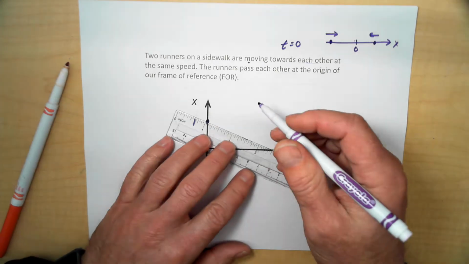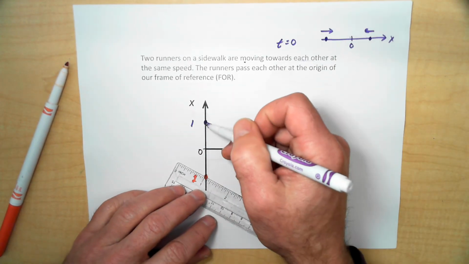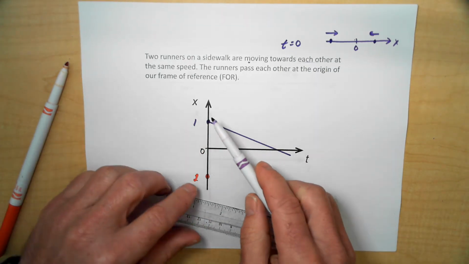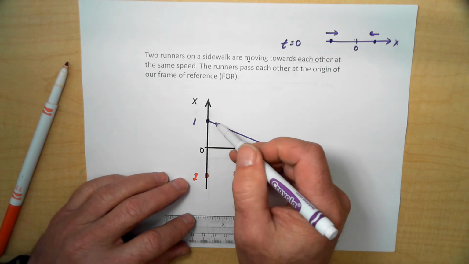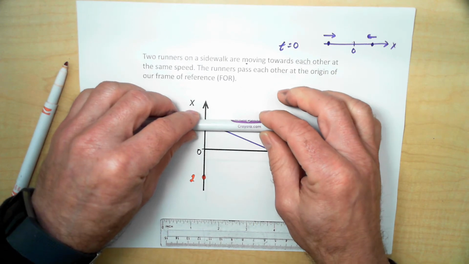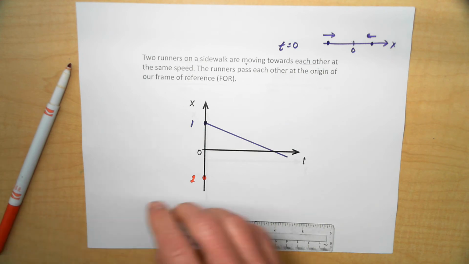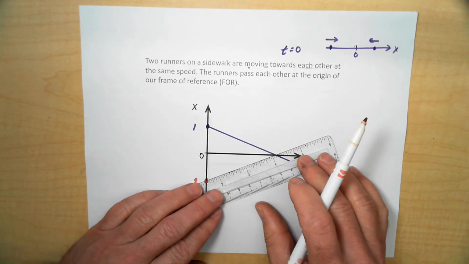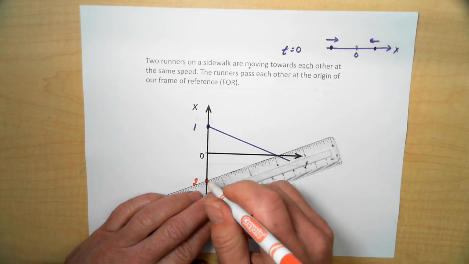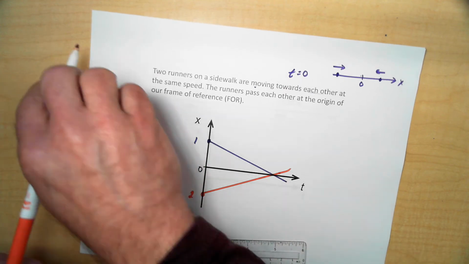Purple. All right, so number 1, a certain steepness going negative, heading towards the origin. Remember, this graph, this is the time. So what does this graph tell us? This graph is telling me that as time goes on, this person's position is getting closer to the origin. Okay, I need symmetry. I need to have the same steepness because they do pass at the origin. Yes, and this is passing at the origin.